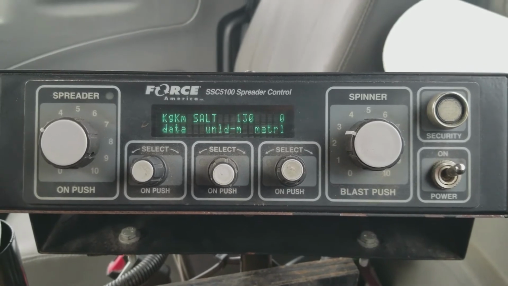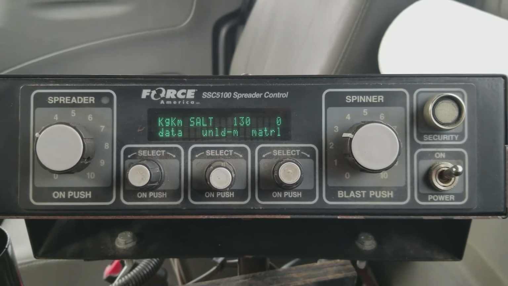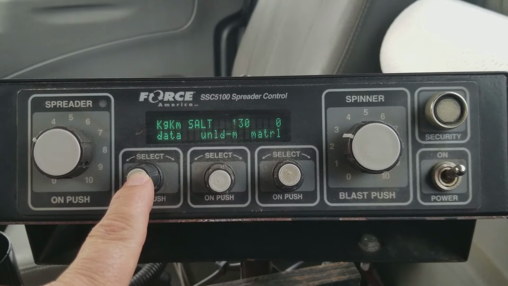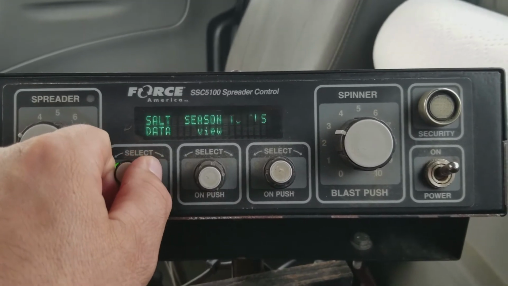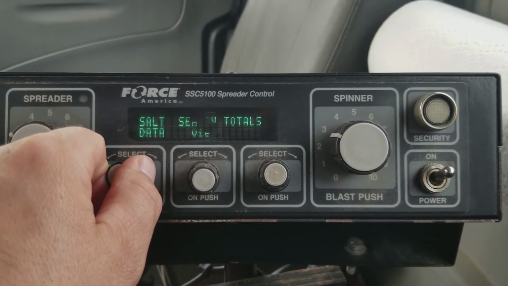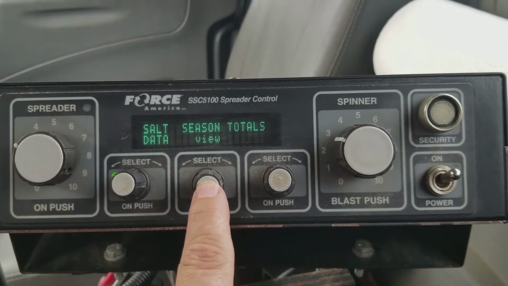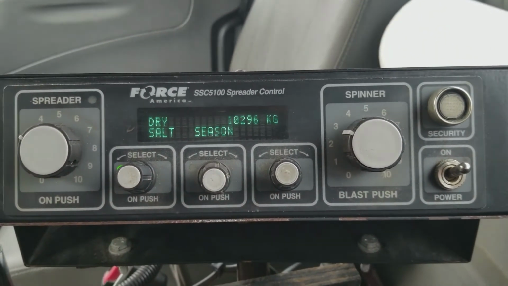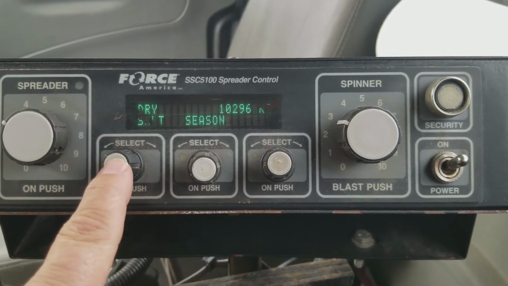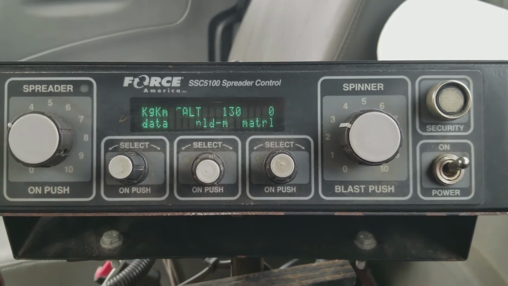During each round, we have to record how much material we have spread. To do that, we're going to need to get some totals out of the spreader. To get that information, press the data button and spin the dial until you get to the material that you want, such as salt season totals. In order to view what's there, press the center button to view the total. You will need to record this number somewhere for later use. To get back to the main menu, just press the first button again, and it will take you right back.